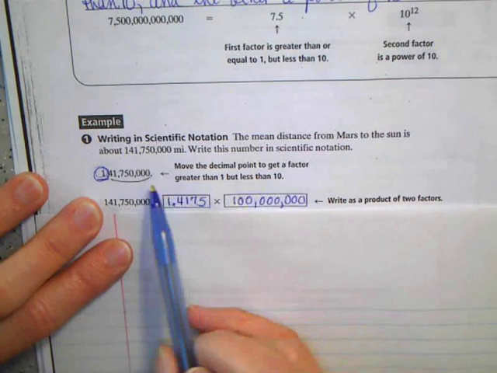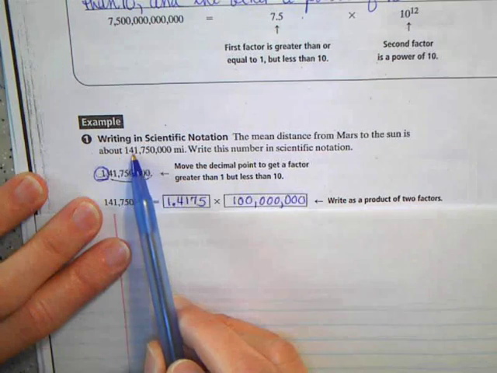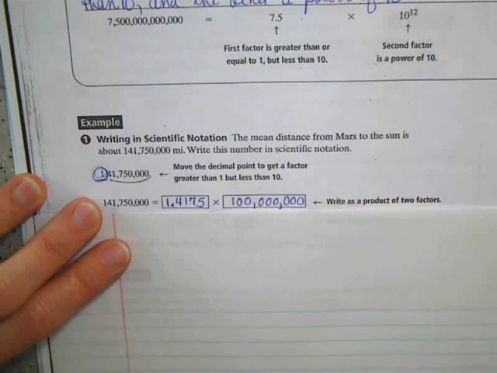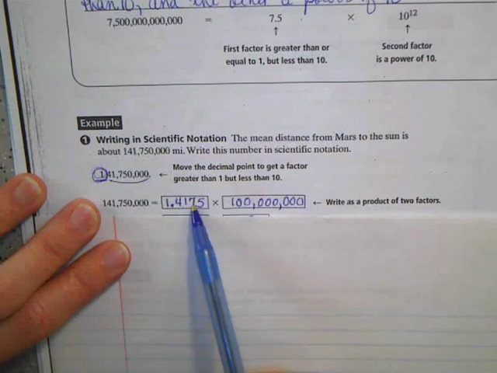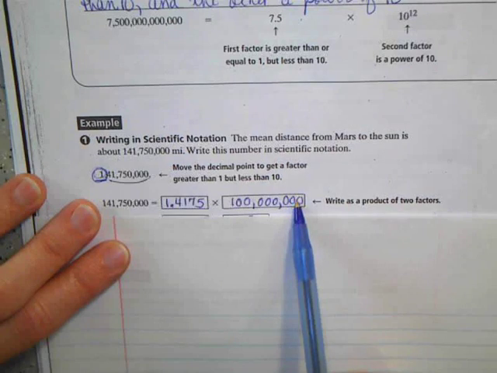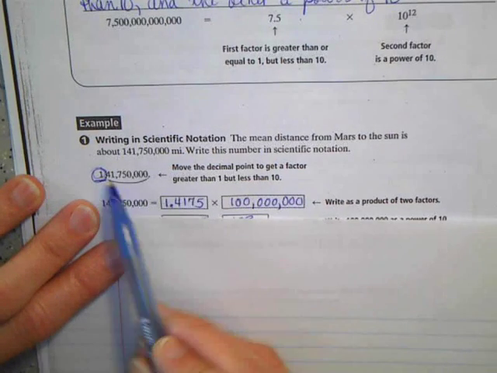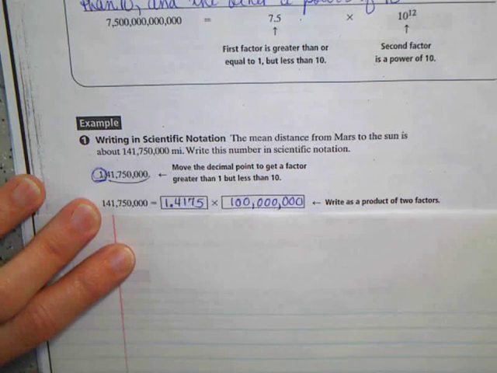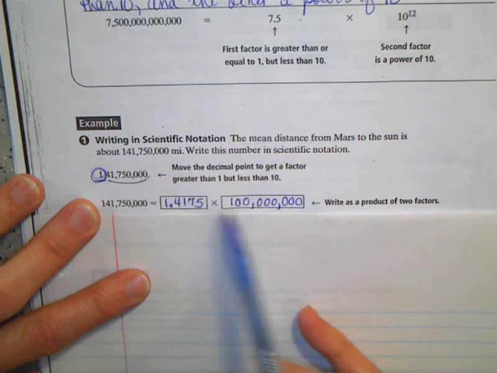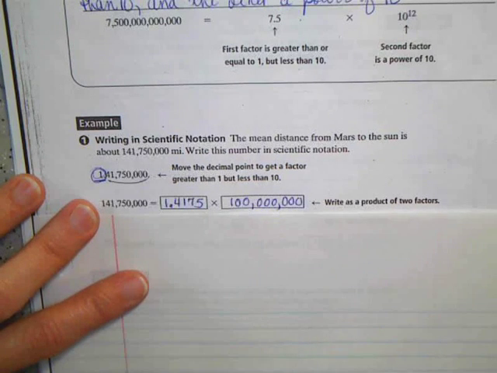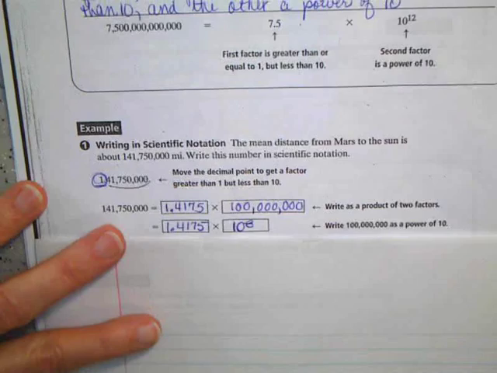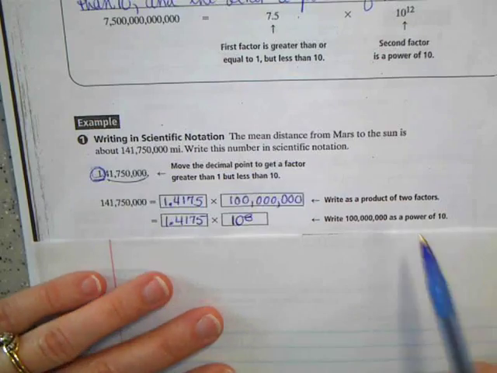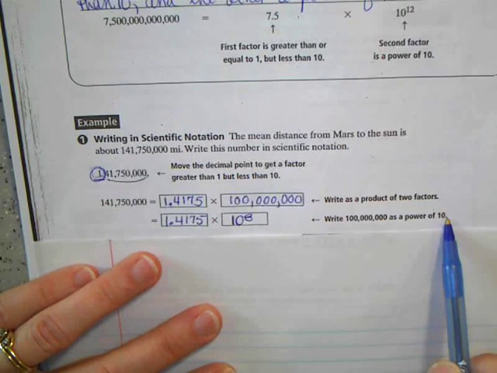Okay, now since this was 141,750,000 miles, this is really 1.4175 times 100 million. Basically, if I put a 1 and the rest of the digits were zeros, that gives me my second factor. Quite honestly, I usually do not do this step. I jump right to the next step, which is to write 100 million as a power of 10.